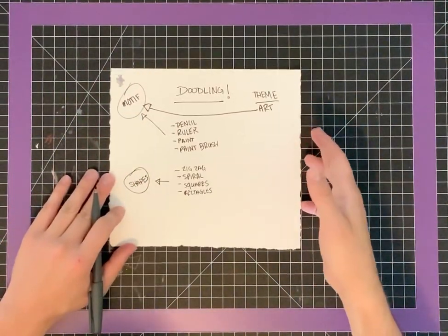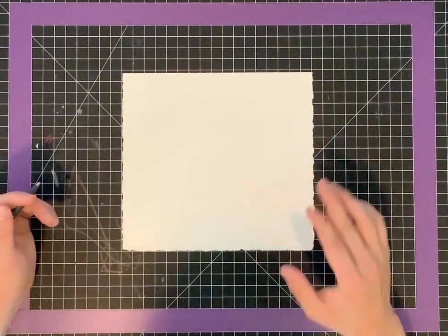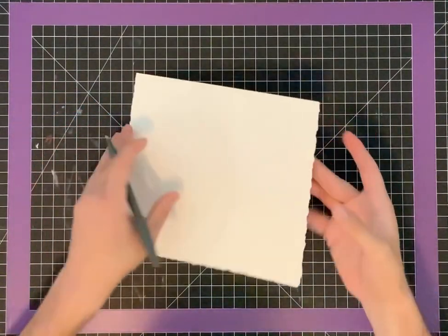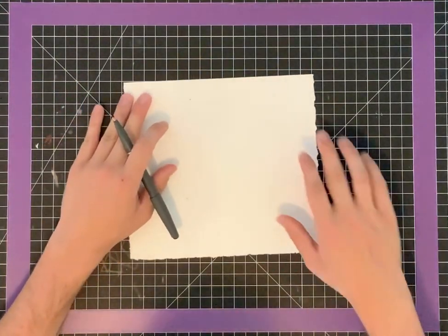Okay, so I'm going to turn this over and I'm just going to start doodling. I can do all sorts of shapes and sizes. Normally my ideas, my motifs that I did right here, I want to draw those a little bit larger so that they take up more space.